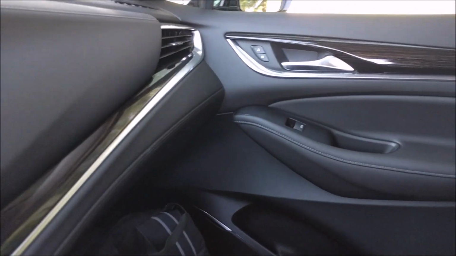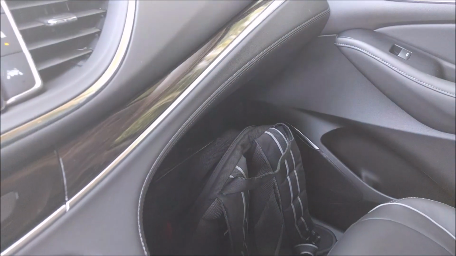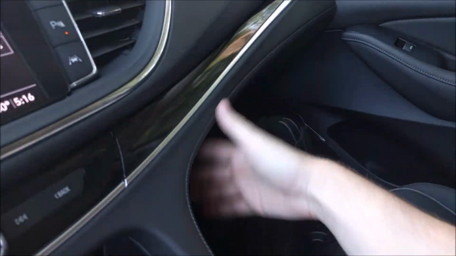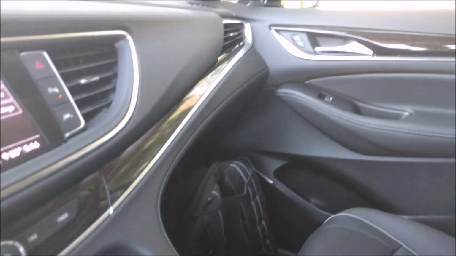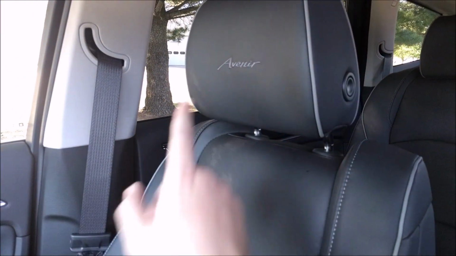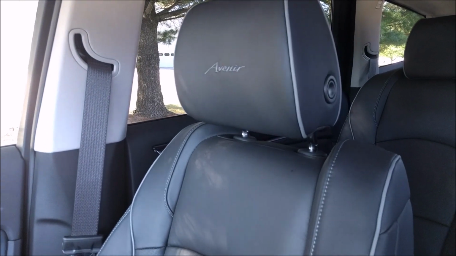Get you some looks at the passenger side. So move that out of the way. You do get a latch on the glove box. I just hopped out of the 2020 Blazer, and it was interesting to me because it had a glove box button, but you get a good old glove box latch. You got Avenir on the seat headrests.